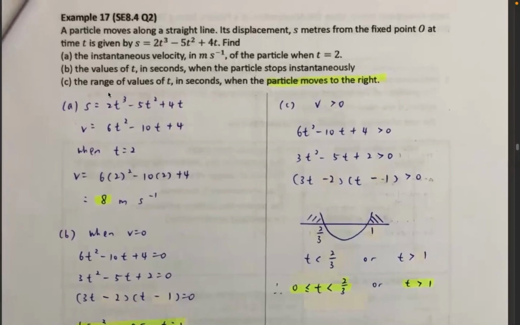Next one, C. Find the range of values of t in seconds when the particle moves to the right. When the particle moves to the right means v is greater than 0. So we copy down our velocity function, 6t squared minus 10t plus 4 greater than 0. Then I divide every term by 2. We have 3t squared minus 5t plus 2 greater than 0. Then we do factorization. So this is a quadratic inequality. So if you want to get the range of values of t, you have to firstly do either graph sketching method or number line method.